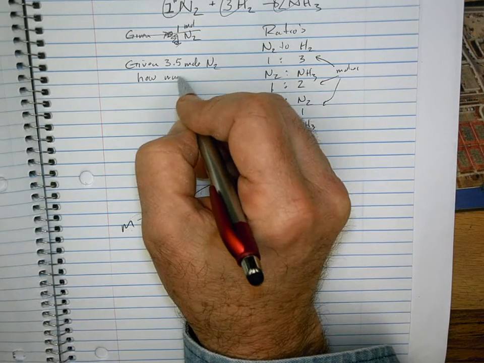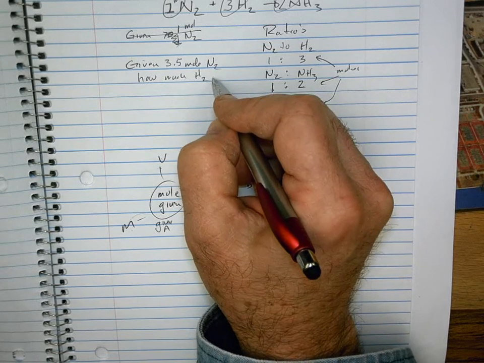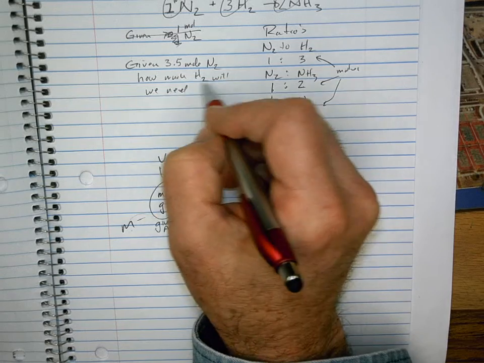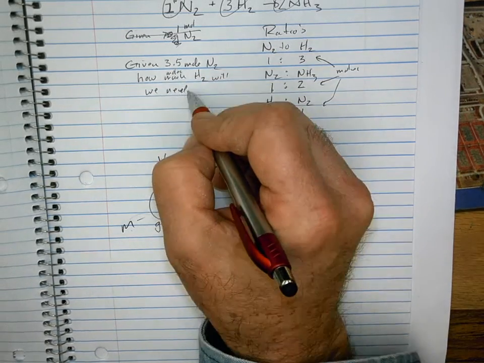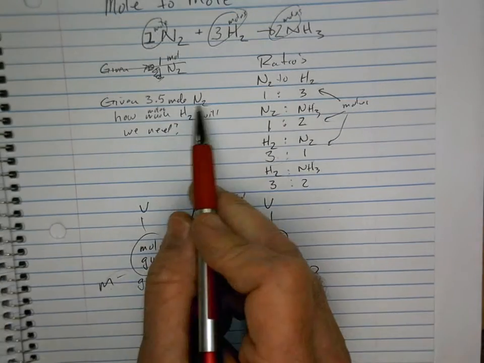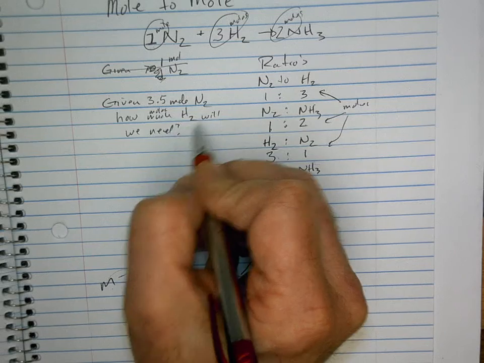How much hydrogen, H2, will we need? How many moles? We'll just say moles because we're just doing mole to mole. Oh, that is terrible. Let me zoom in there. Hopefully you can read that. Given 3.5 moles of N2, how many moles of H2 will we need?